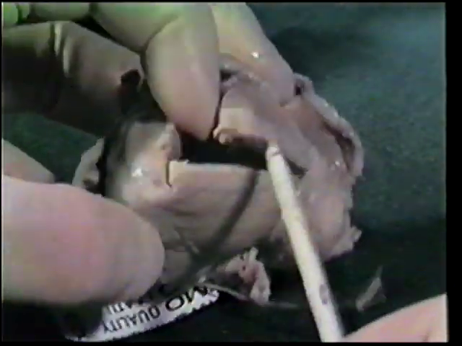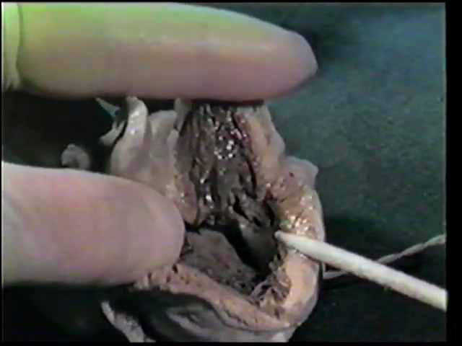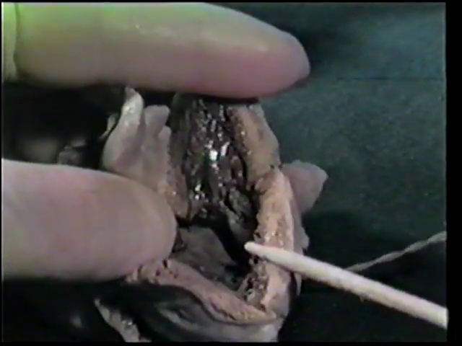Looking at the valve from beneath, the valve orifice again, the two groups of papillary muscles are discernible, but there is a gross lack of intercordal spaces. In fact, the tendinous cords are very, very short, and the edges of the leaflets are very thick. So a very stenotic mitral valve, although all its component parts are present.